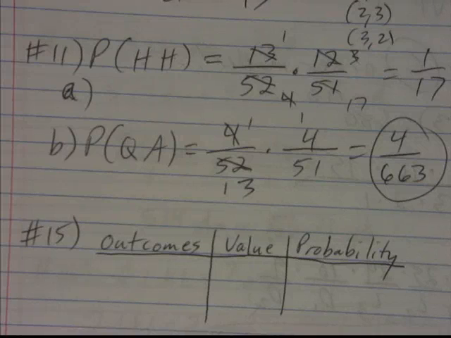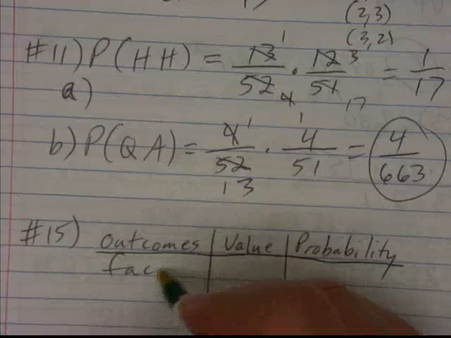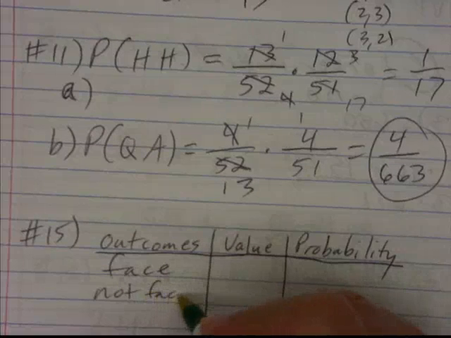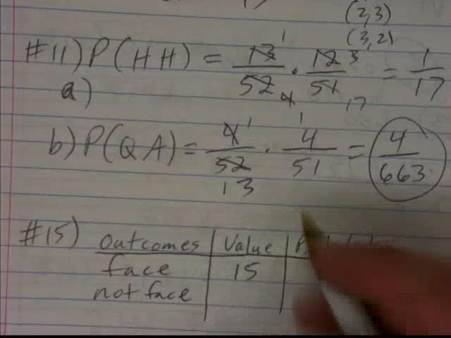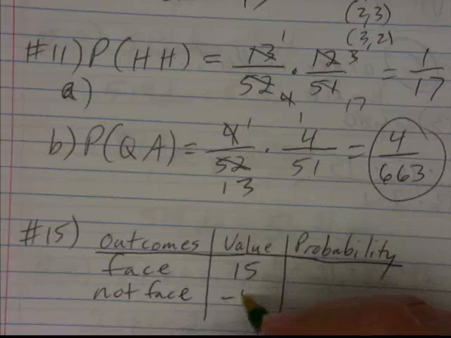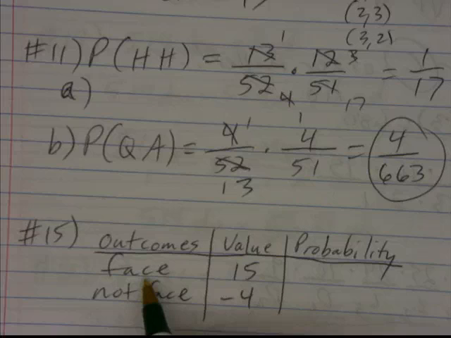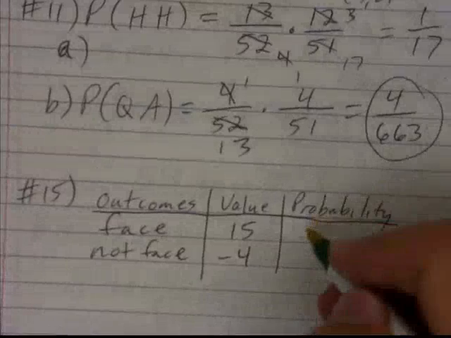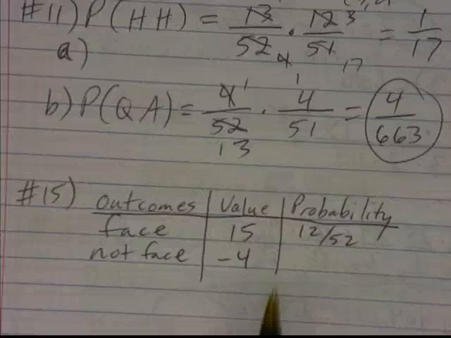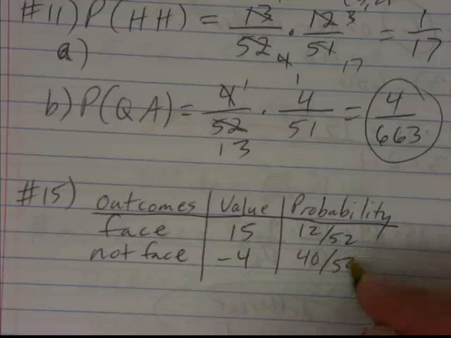So in this game, we have 2 outcomes. We could draw a face card, or we could draw something that's not a face card. The value of drawing a face card is $15. The value of drawing a non-face card is minus $4. And now we need the probability. The probability of drawing a face card, well, we did that up above. Probability of a face card is 12 out of 52. And if there are 12 face cards, that means there's 40 non-face cards, so the probability of drawing a non-face card would be 40 out of 52.